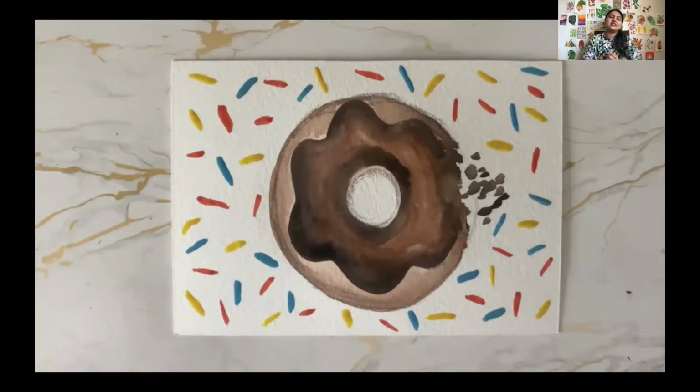Now you can start slowly adding in your sprinkles. Add in a few blues, few yellows, few reds, or if you want to add in some other colors, probably like greens and stuff, add that in too. It's completely up to you to play around with the colors you want, but this is how the final look should work. It should look filled up. Earlier, if you remember, our donut was on a plain sheet of paper with nothing around it or on it, but adding in a little bit of sprinkles makes such a large difference.